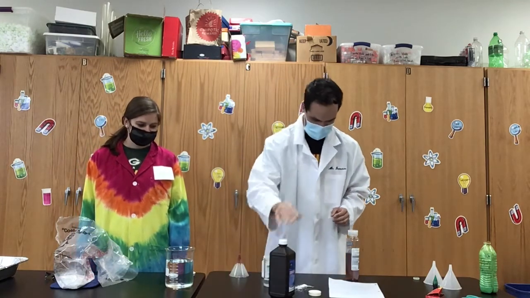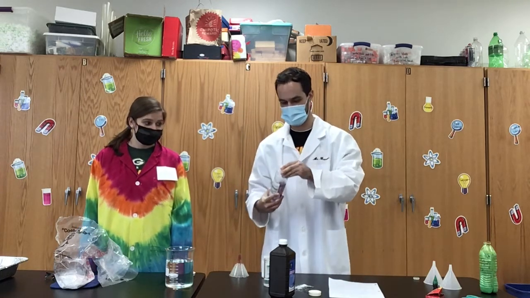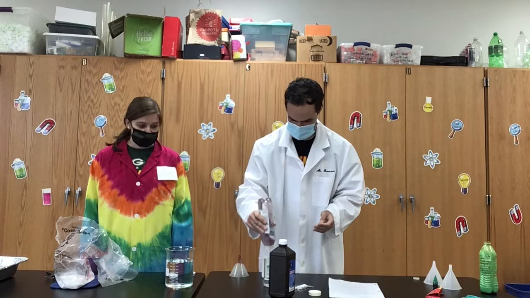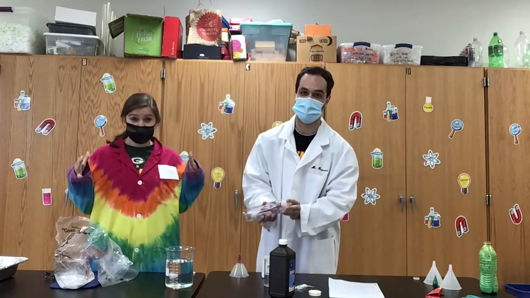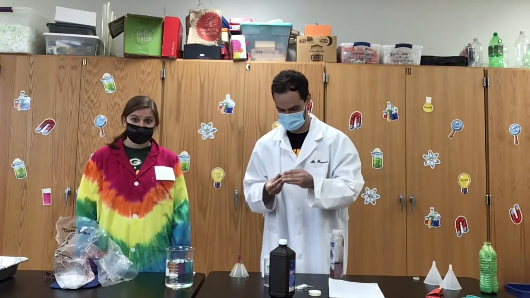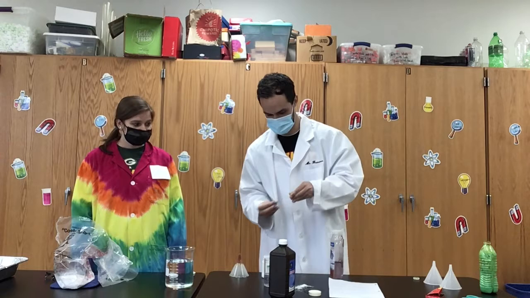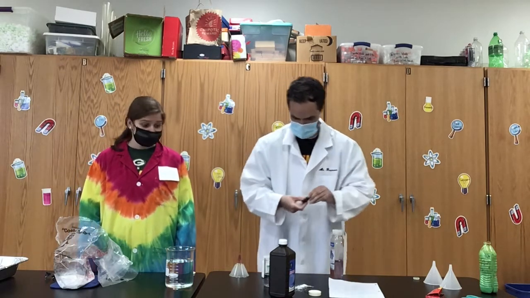And then next, got some shampoo here. We're going to put some of that in here as well. In case you don't know what shampoo is for, that's for washing your hair. Yes, that's an important one. And we got food coloring as well. So I'm just going to put some of those drops in here. All right, now let's mix it together.